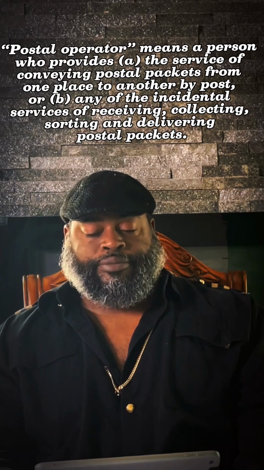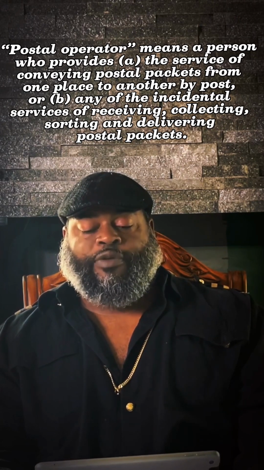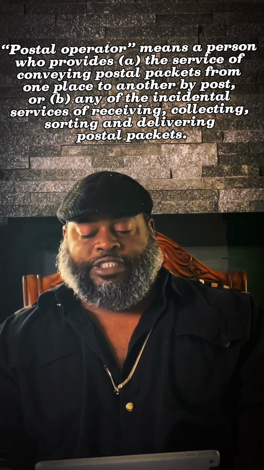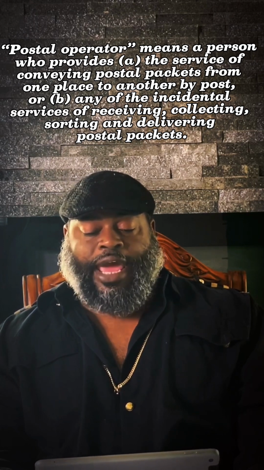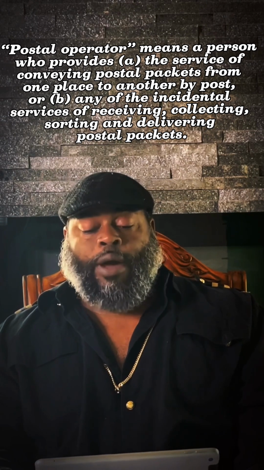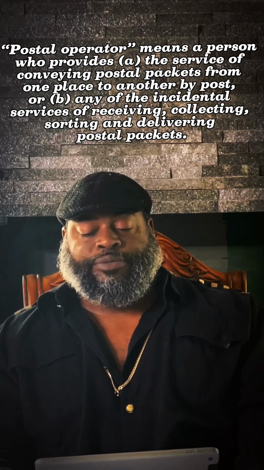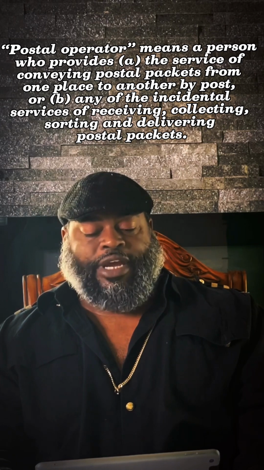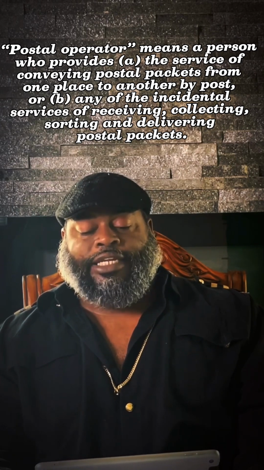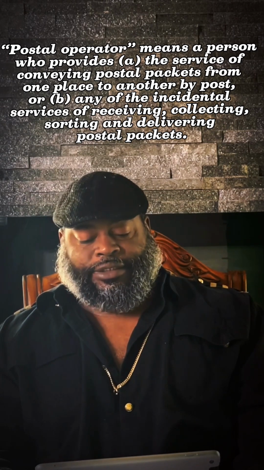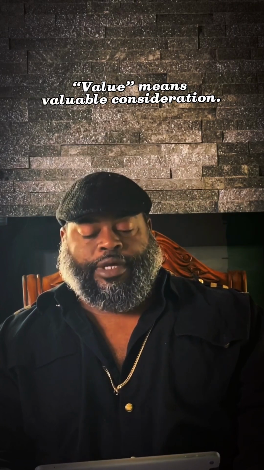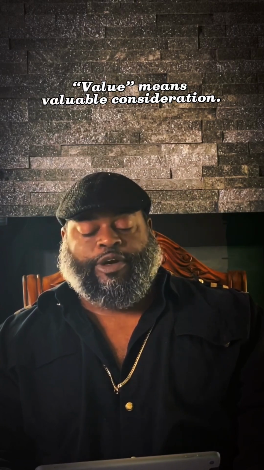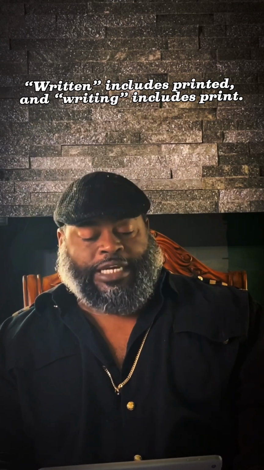Postal operator, a person who provides the service of conveying postal packets from one place to another by post, or any of the incidental services of receiving, collecting, sorting, and delivering postal packets. Value means valuable consideration. Written includes printed, and writing includes print.